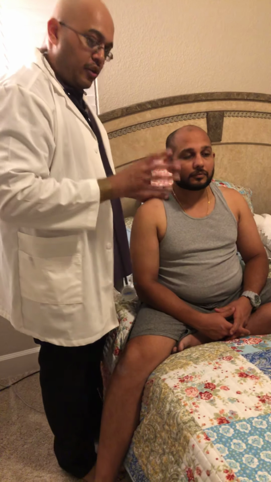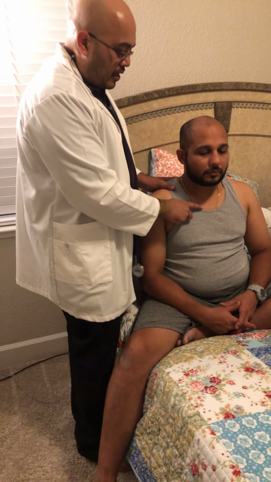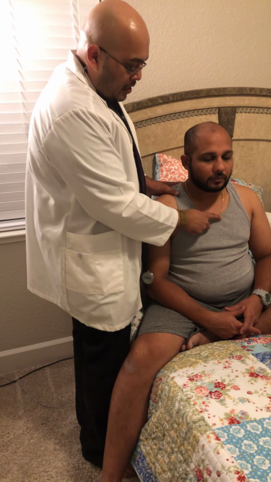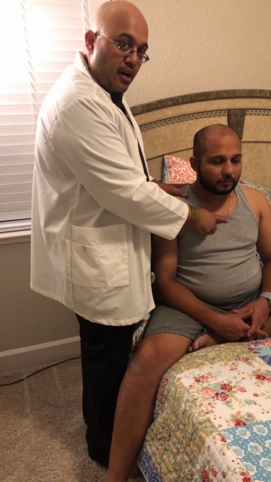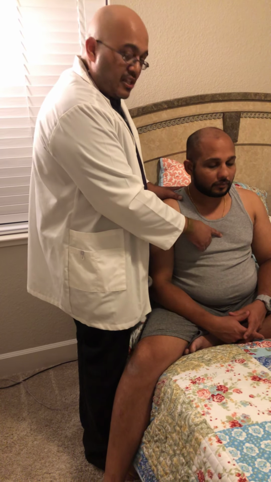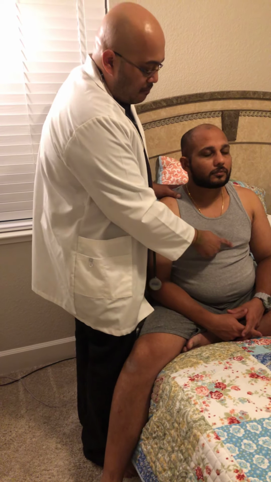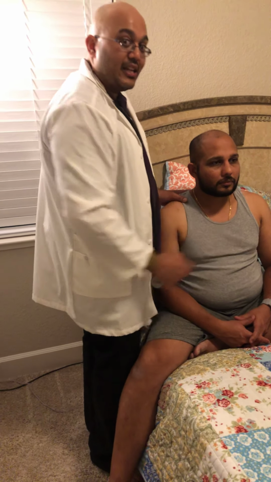So just for clarification, the aortic valve is at the second intercostal space, right sternal border. That's where I heard it. Pulmonic is at the second intercostal space, left sternal border. Erb's point is at the third. Tricuspid is at the fourth, or the left lower sternal border, and the mitral is at the fifth intercostal space, mid-clavicular line. Okay.